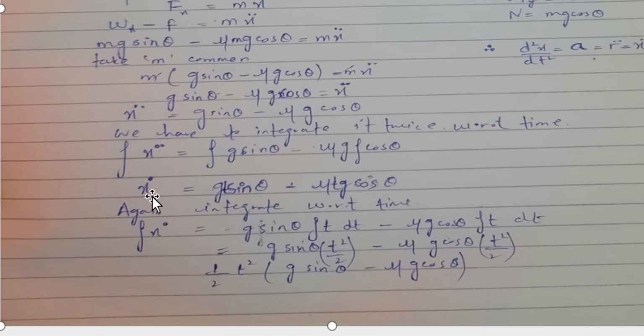So you get the first derivative equation. Here you can integrate again. When you integrate with respect to time, you get t squared over 2 in both terms. This is the value of x.